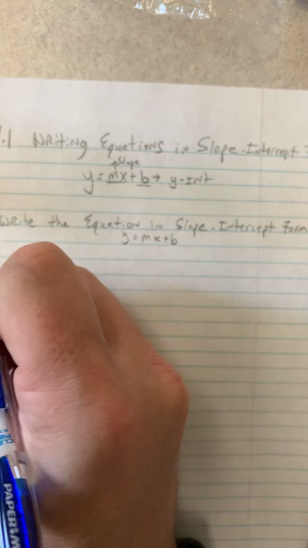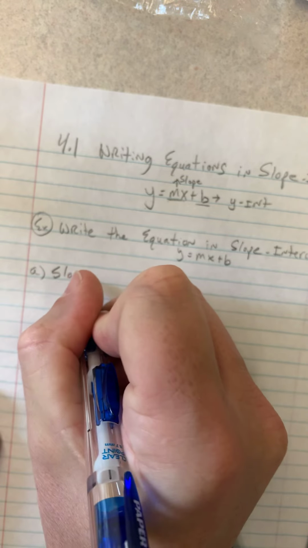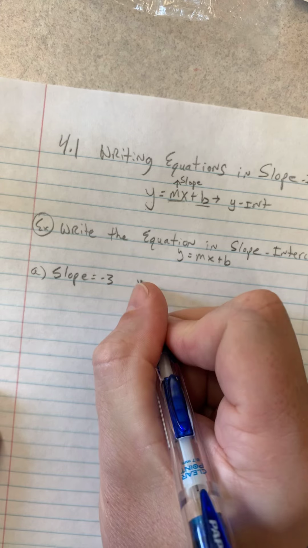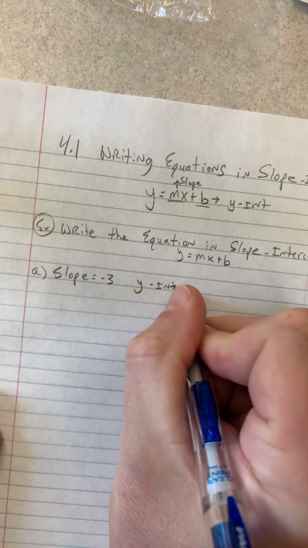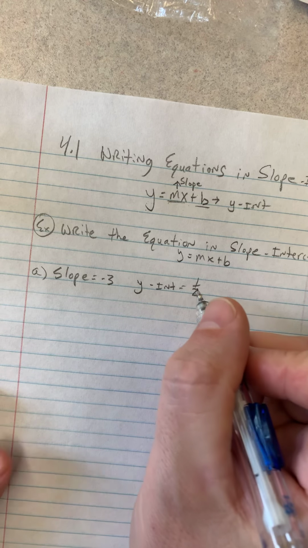Given the following information, I will say letter A. You have a slope that's equal to -3 and a y-intercept equal to 1/2.